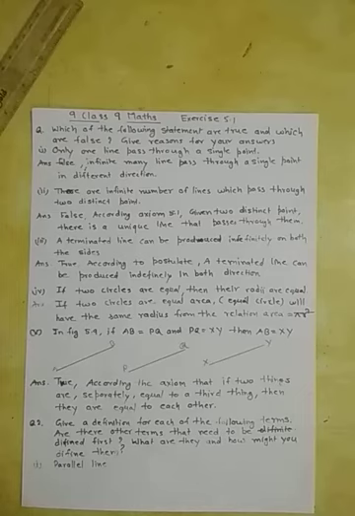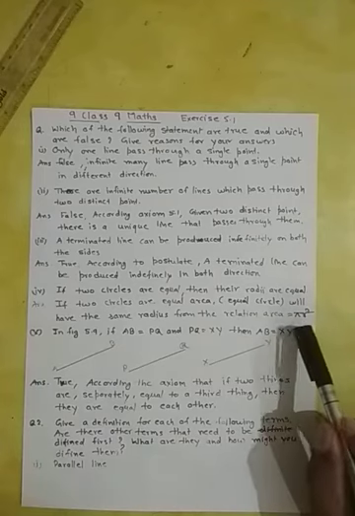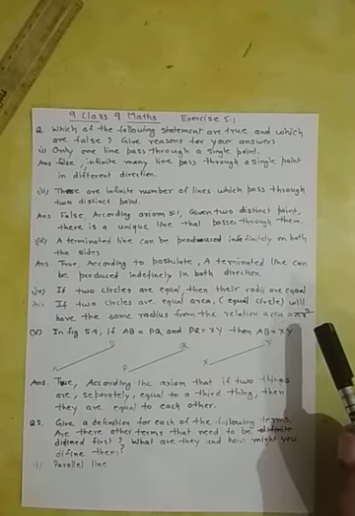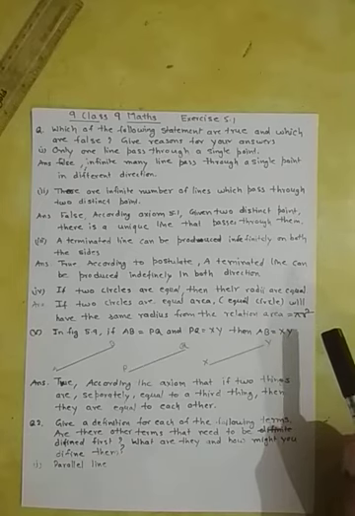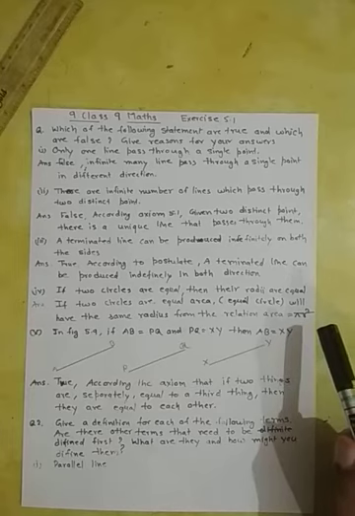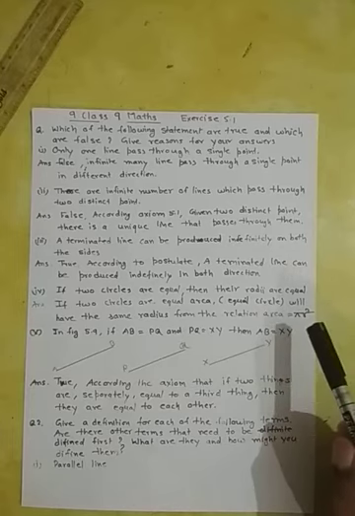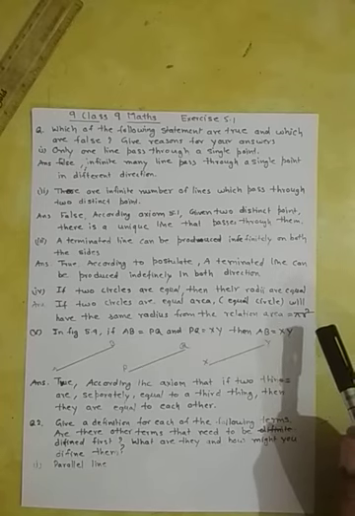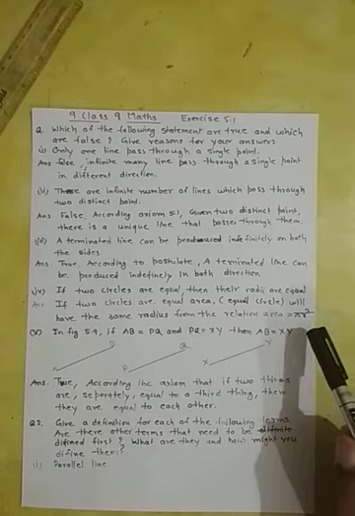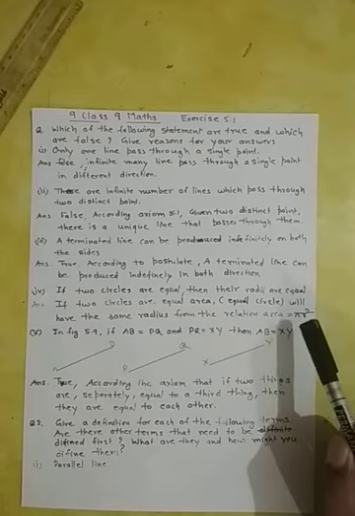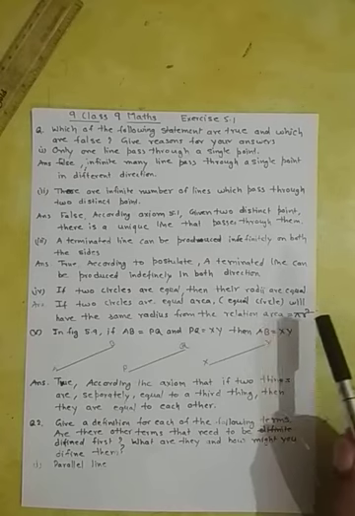So we write that if two circles are equal, then their areas are equal, and from the relation, the formula of the area of a circle, we find it by pi r square.